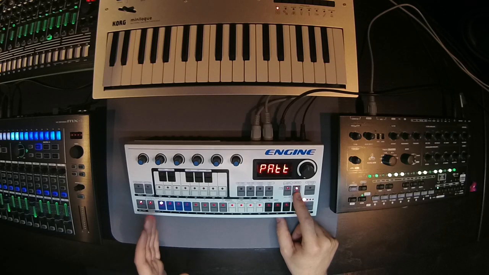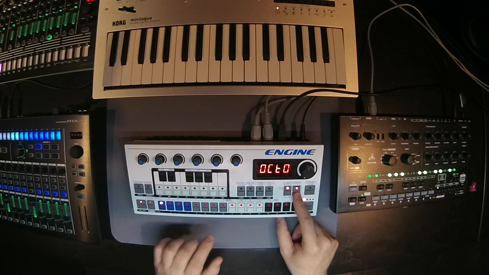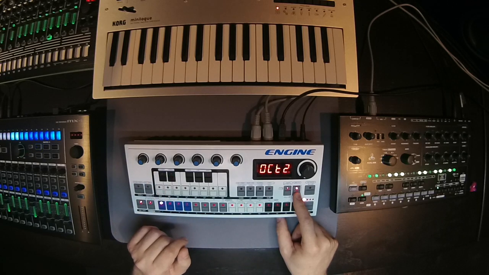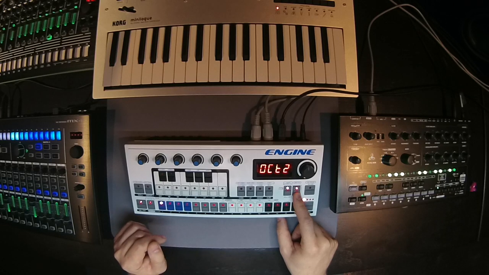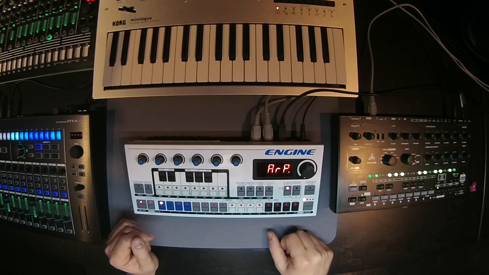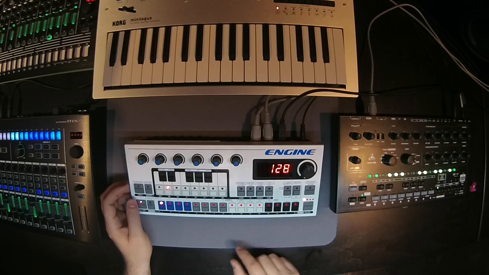Okay, so now we can hear the notes are just basically repeating. To make that a little more interesting, I'm going to change the number of octaves that the arpeggio plays over. So I'm going to change that to 3 octaves. So let's go back and unmute a drum track.